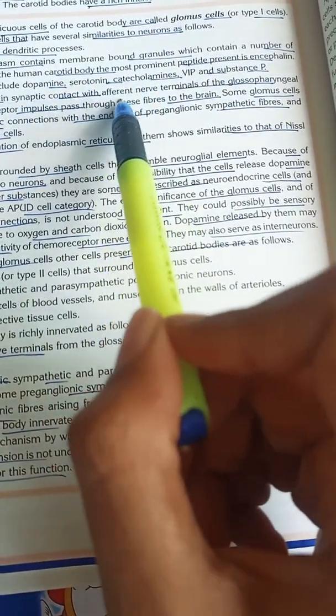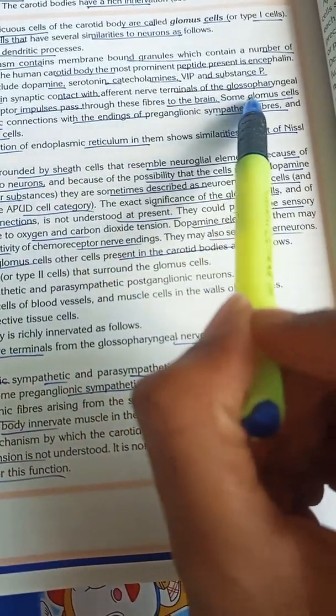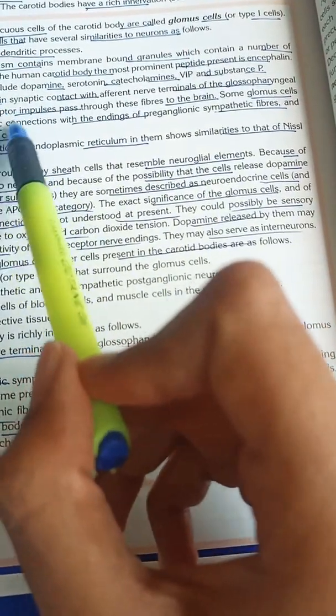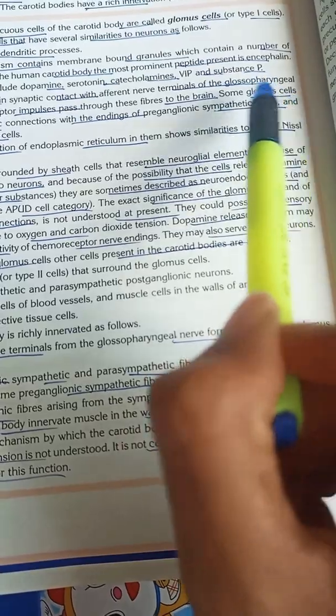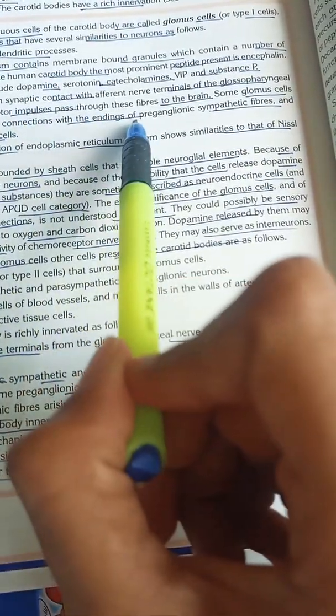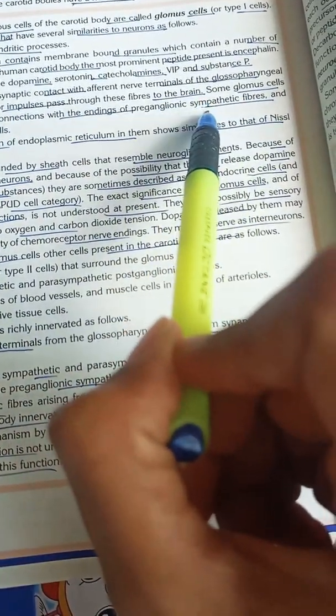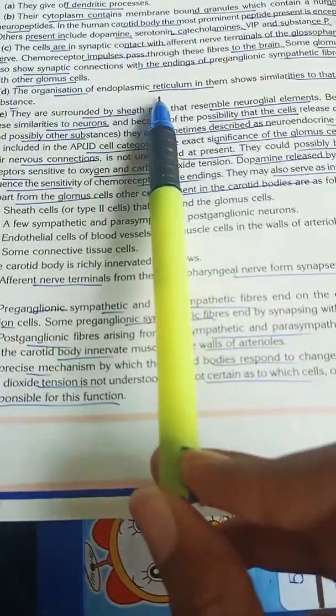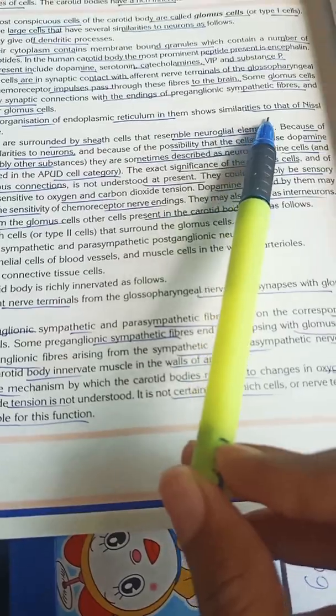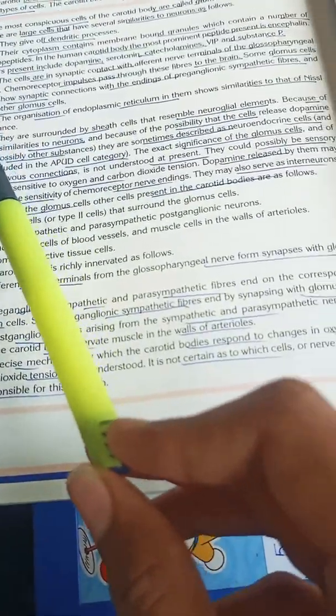The cells are in synaptic contact with the afferent nerve terminals of the glossopharyngeal nerve, and the chemoreceptor impulses pass through these fibers to the brain. Some glomus cells also show synaptic connection with the endings of the preganglionic sympathetic fibers and also with other glomus cells. The organization of endoplasmic reticulum in them shows similarities mainly of Nissl substance.